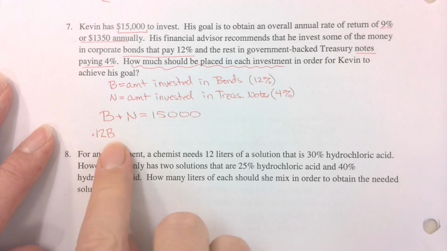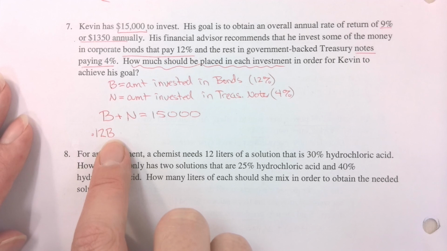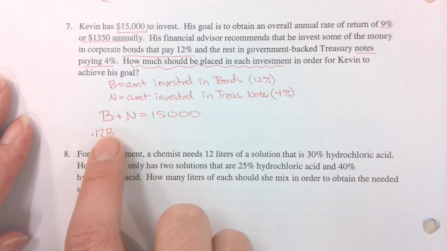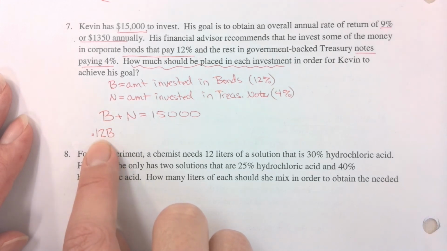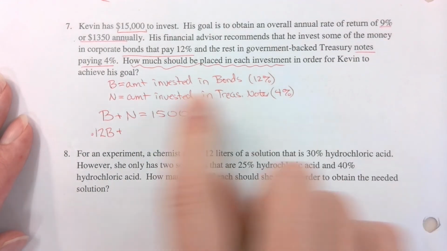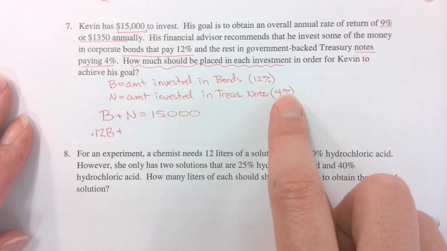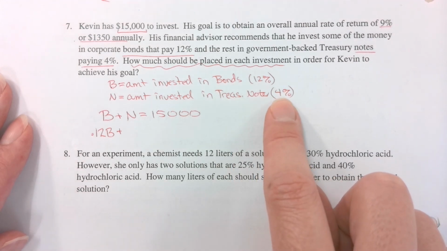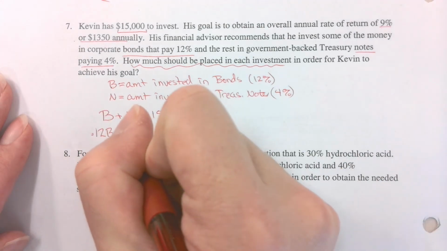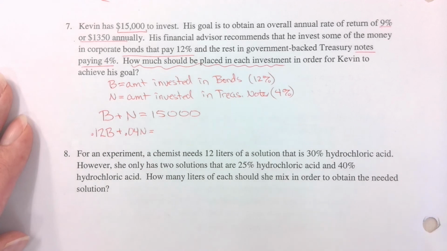So 12% of the investment will come back as interest. So if this was $1,000 that we put in, 12% of 1,000 would give us $120 in interest. So you still have your $1,000 sitting in the account, plus they give you another $120 just because of that interest. And then we're going to add to that 4% of the total investment as interest off of treasury notes. And the biggest mistake I get is people write 0.4, and 0.4 would be 40%. We want it to be 0.04 times N, and that is the total interest.